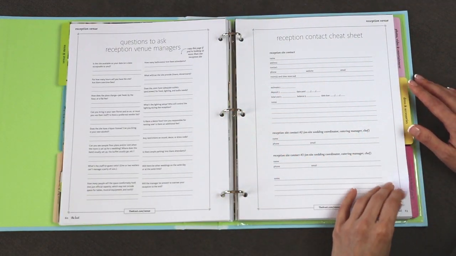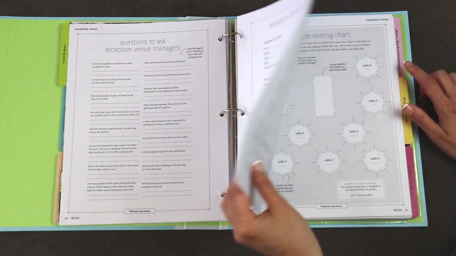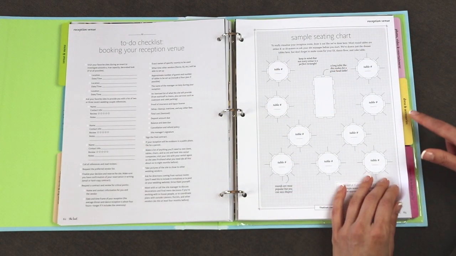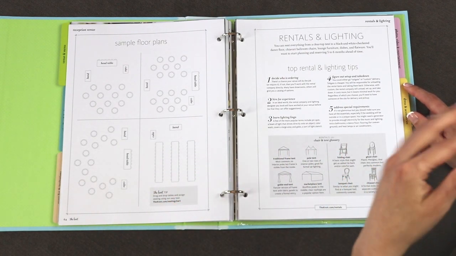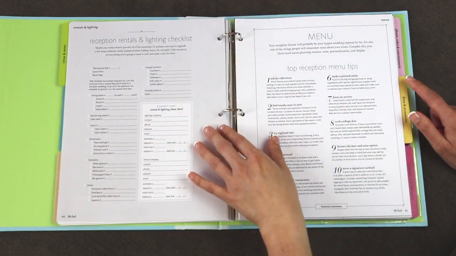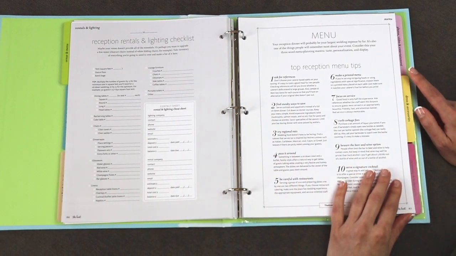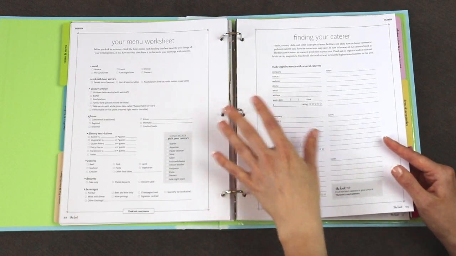And of course, we have questions to ask the reception venue managers, a contact sheet, and a to-do checklist, and we have sample seating charts. They have some examples. Then they talk about rentals and lighting, again magazine style, followed by a checklist, and they talk about the menu, and again, magazine, followed by worksheets.